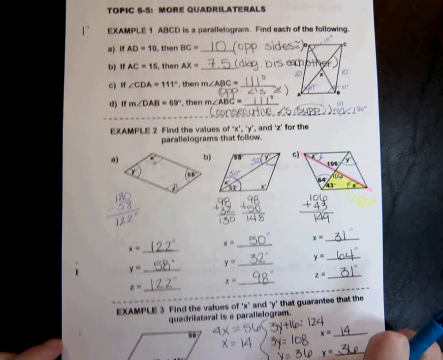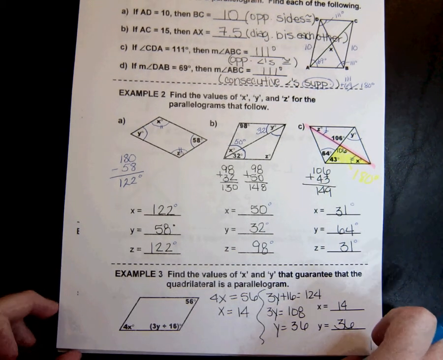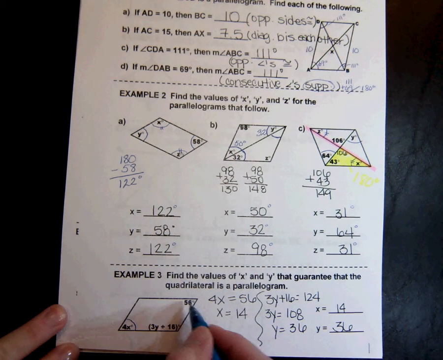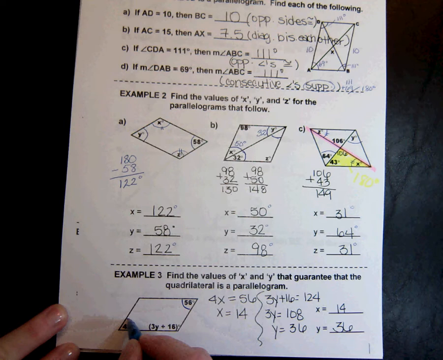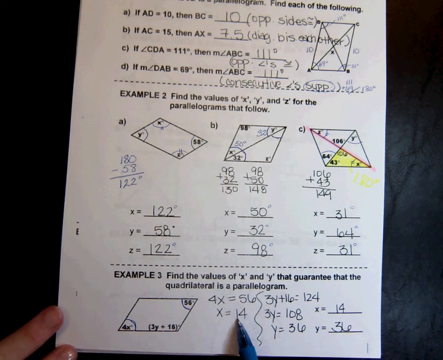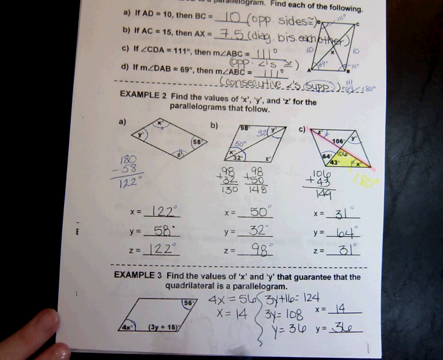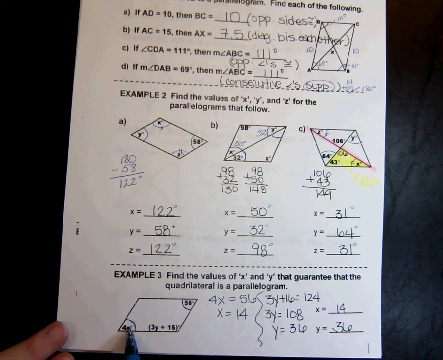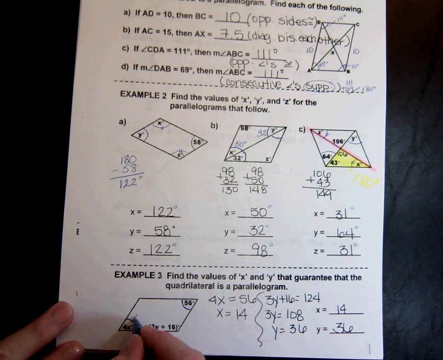Alright, this last one down here. Find the value of x and y that guarantee that this is a quadrilateral. Well, if it is a parallelogram, opposite angles are congruent. Not opposite sides, but this one they've given you the angles. So these angles show congruency, so if we solve for x, it's 14. If you plug 14 in and multiply that by 4, 14 times 4, that's going to give you the measure of this angle, which is 56. You've added that and checked it.